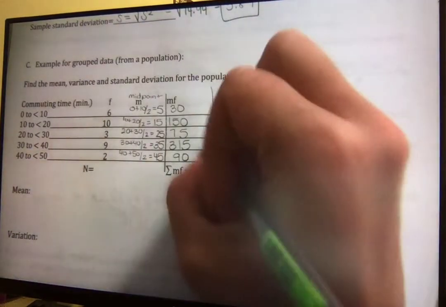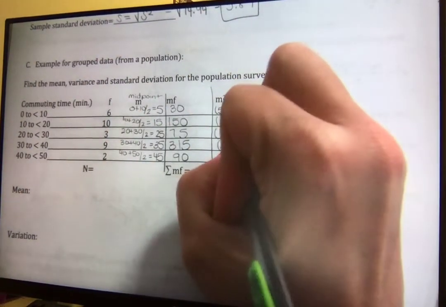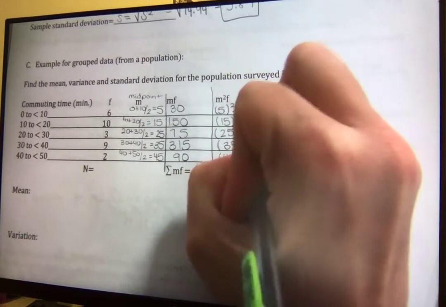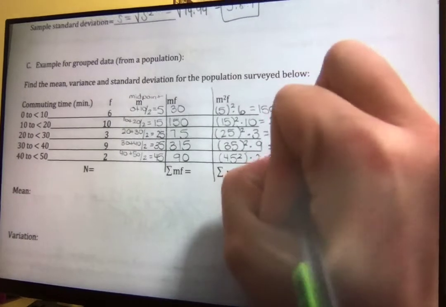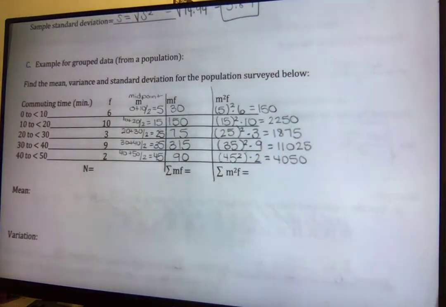And last but not least, 45 squared times 2 gives us 4,050.